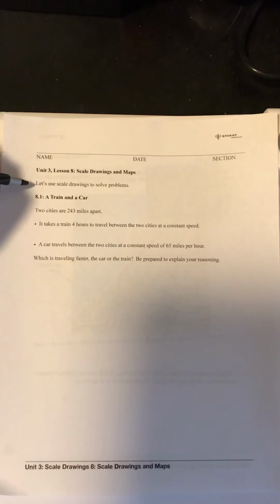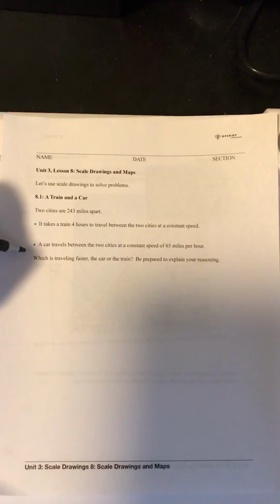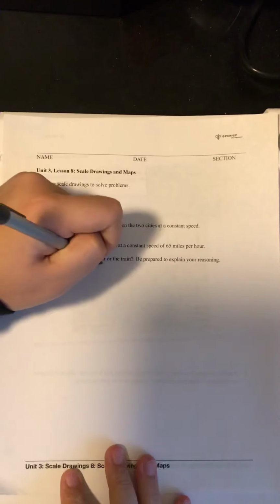So it says, let's use scale drawings to solve problems. The first activity is called A Train and a Car. It says, two cities are 243 miles apart. It takes a train 4 hours to travel between the two cities at a constant speed. And it says the car travels between the two cities at a constant speed of 65 miles per hour. Which is traveling faster, the car or the train?